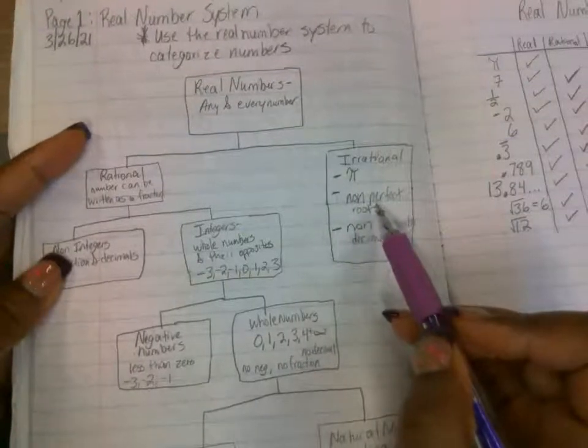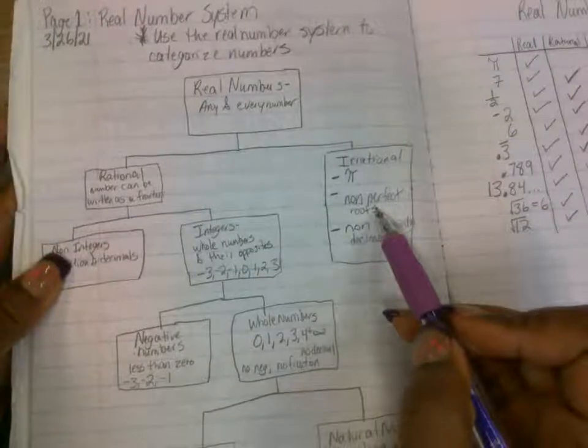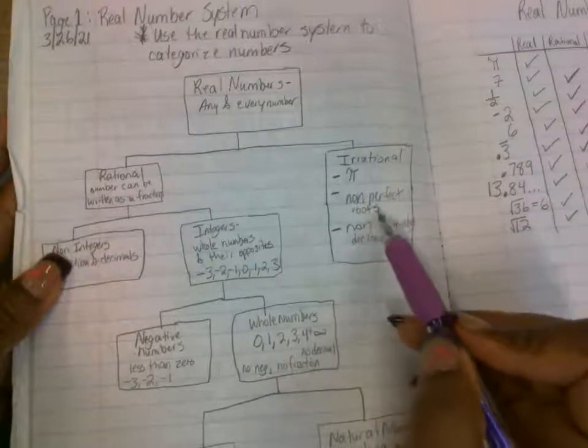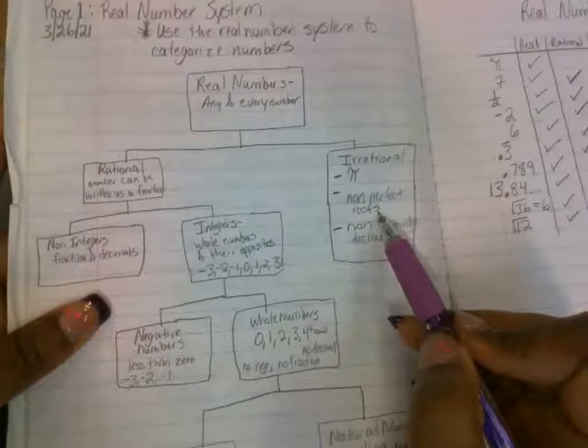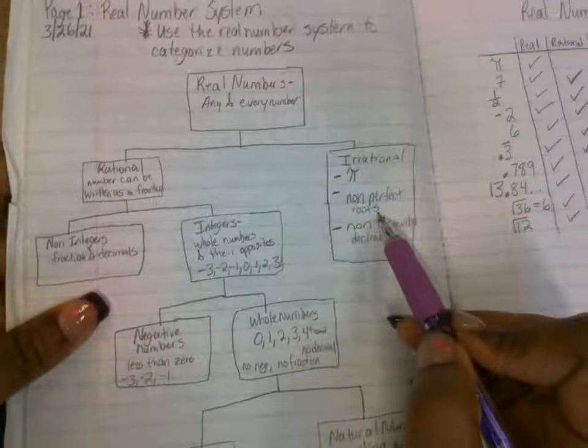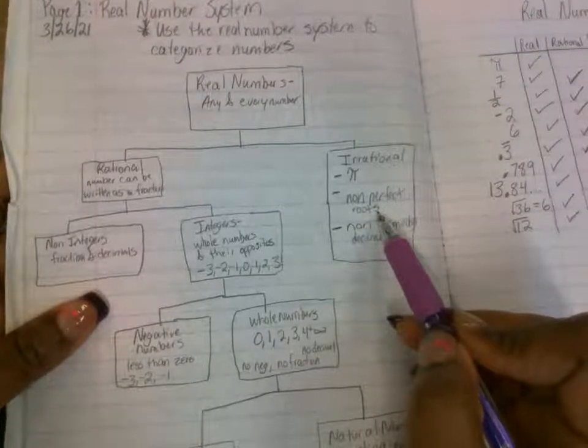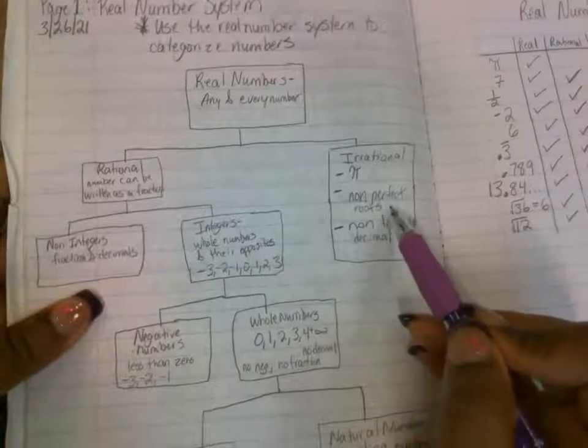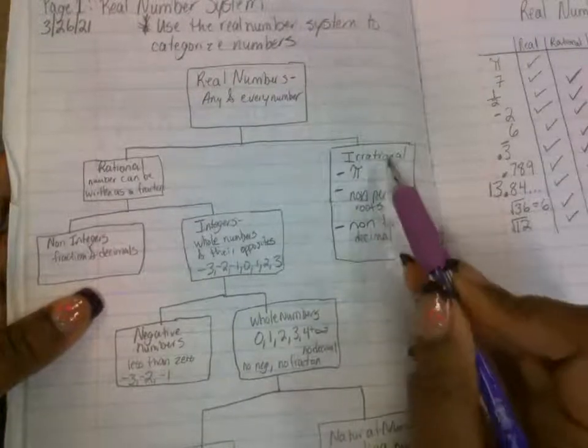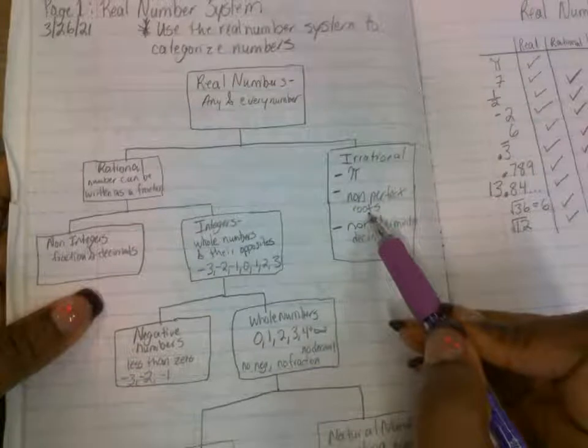All right, so the other type of irrational number is non-perfect roots. Your non-perfect roots are the roots where, when you type them in the calculator, you get a decimal as an answer. Okay, so those are your non-perfect roots. They are irrational. You cannot write those as fractions either.